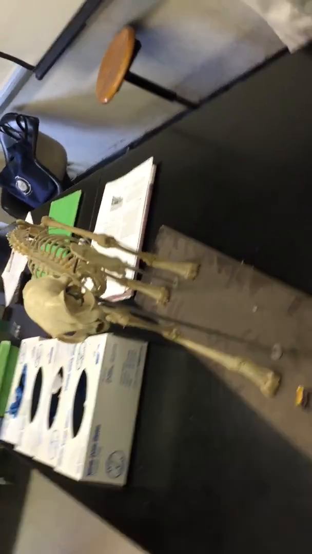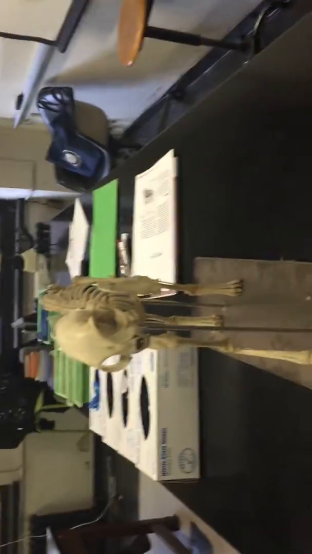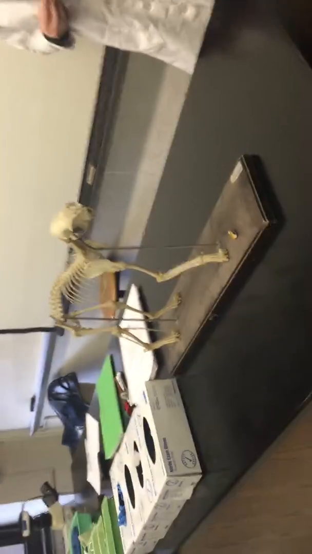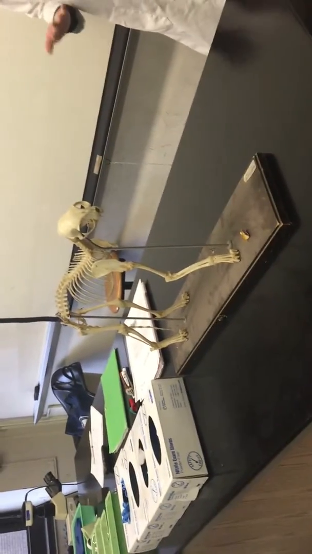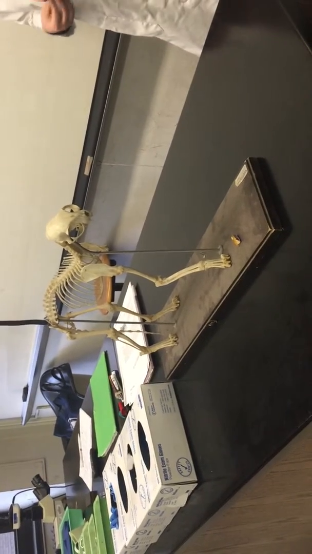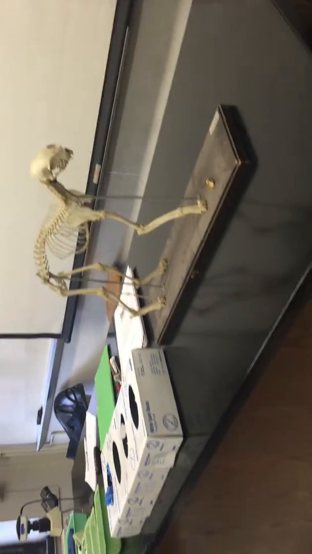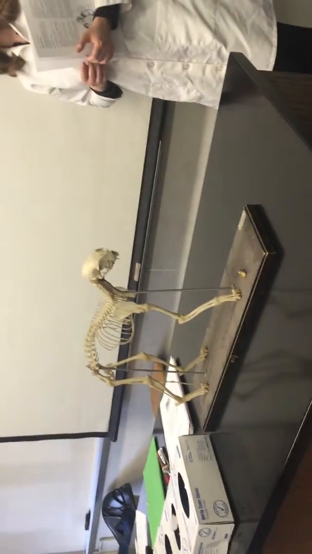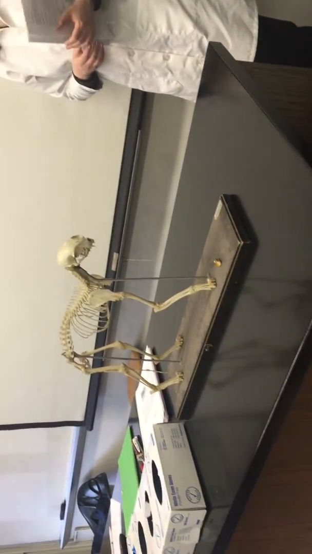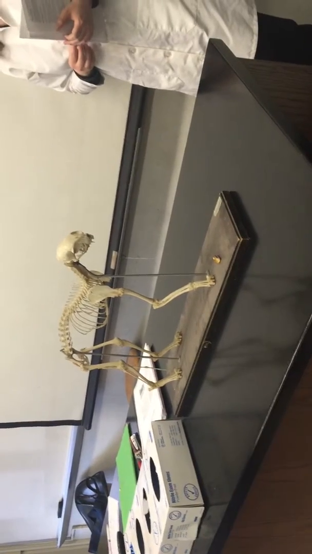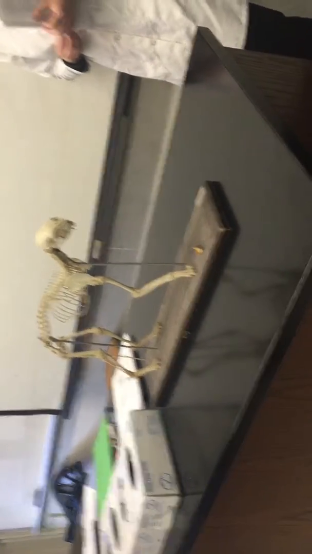Oh, we missed the rib cage. For the ribs, what are the three types of ribs? Floating, right. So we've got floating ribs. What else do we have? True ribs and false ribs. Do you remember how to tell the difference? False ribs are all attached to one part that's attached to the rib cage, but true ribs each have their own connection. Yeah, exactly.